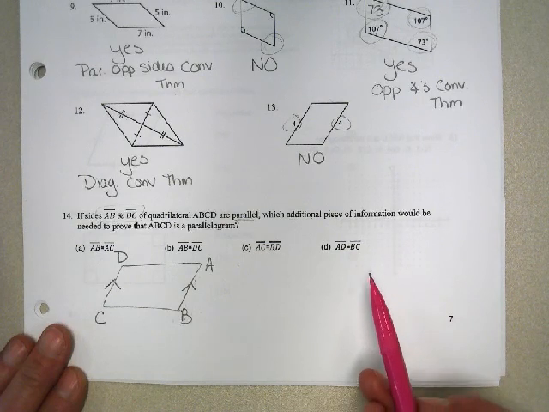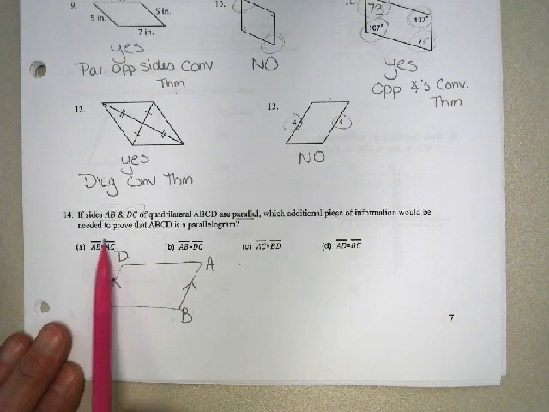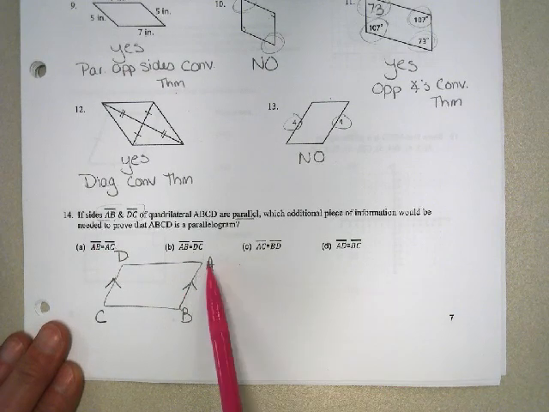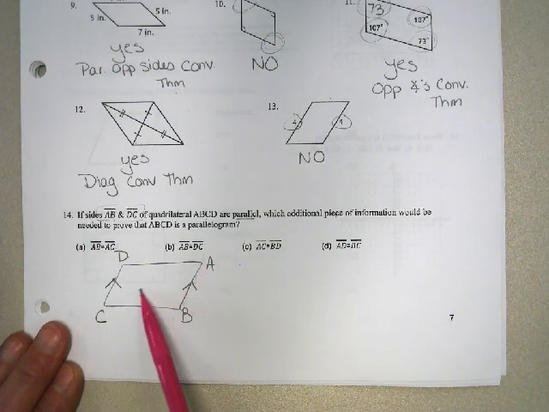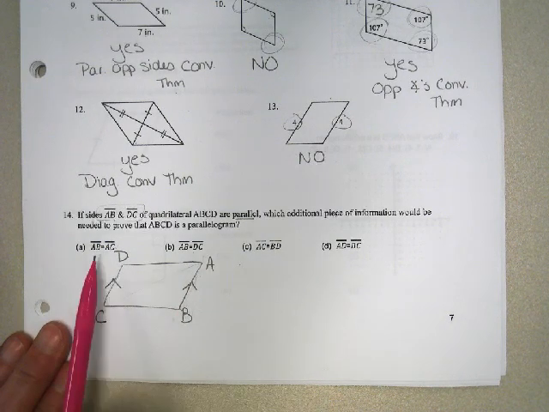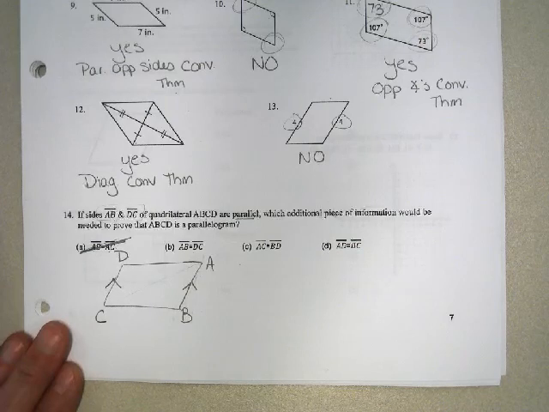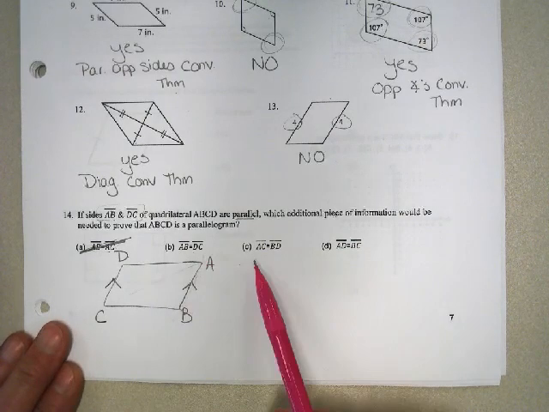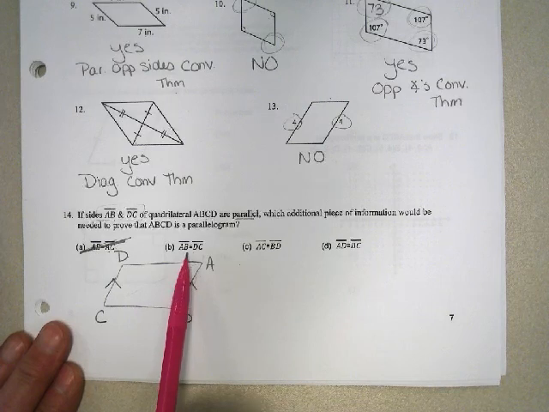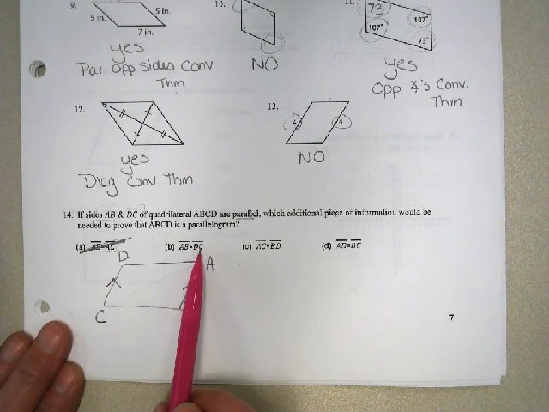Now it's asking me which one of these 4 do I need? So the best thing to do is just process of elimination. If these are congruent, so if this segment AB was equal to the diagonal, would that be enough? And you're like, no. If this is a diagonal, I need the other diagonal, so this would fail. So then you just have to go through and test which one's going to work, and only one of them works.